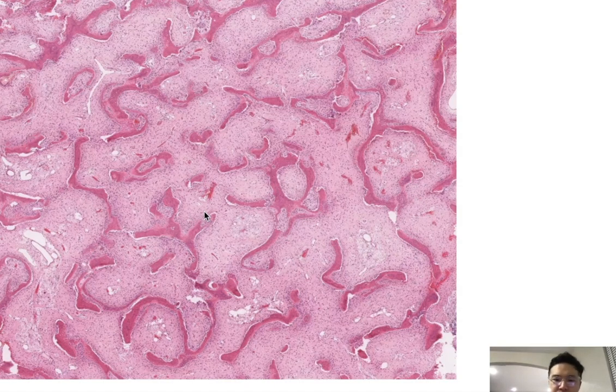On histology, your key things to look for in fibrous dysplasia are these Chinese letter-like bones, these irregular, thin, curvy trabecular bone. The second thing you want to look for is, surrounding those irregular bony trabeculae, bland fibrous cells and stroma.